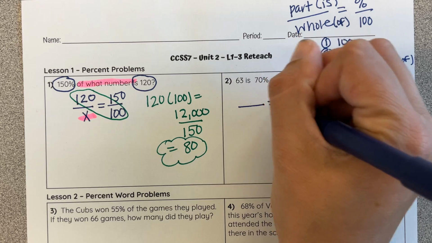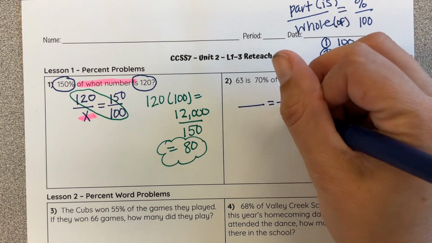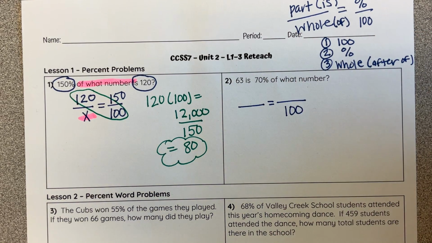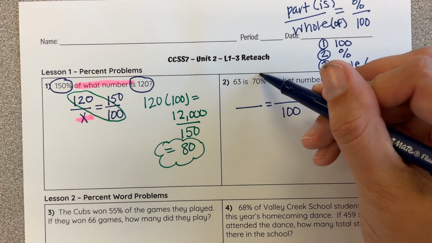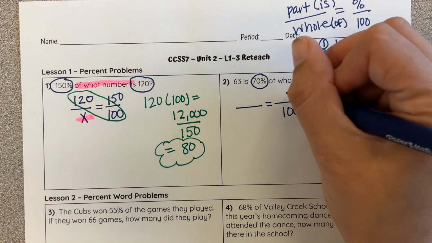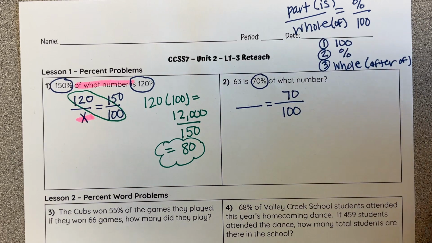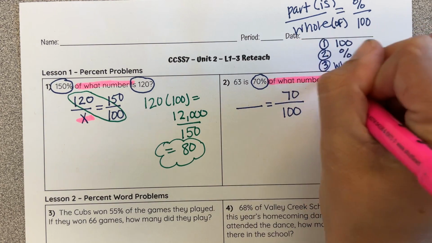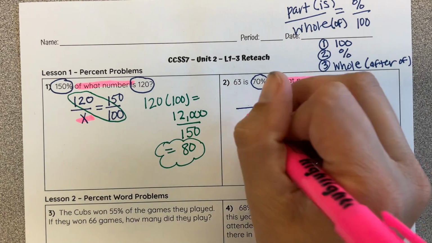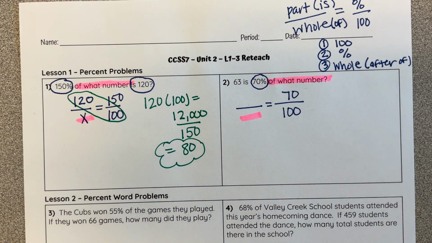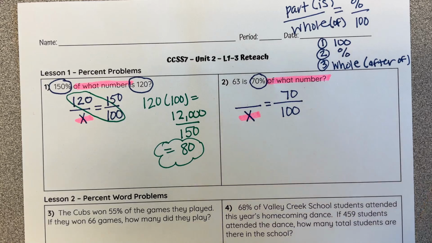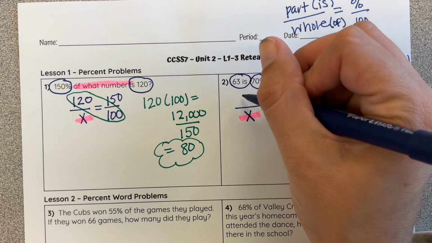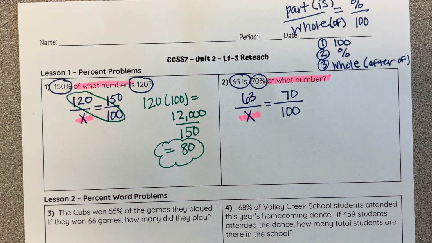Setting up my blank proportion. First thing I'm doing is I'm writing 100 in the bottom right corner. Second thing, we're looking for the percent. I see my percentage right here. 70 goes right above the 100. Third thing we're looking for is what comes after the word "of," because that tells us the whole. So it says "of what number?" That tells me I don't know that number. That is what I'm solving for. So my other number, 63, is the part. And then we can solve.